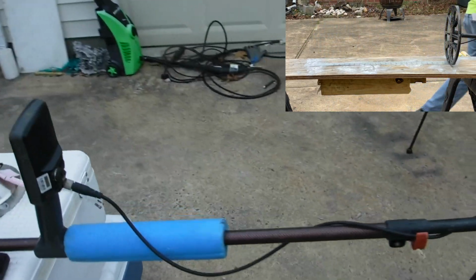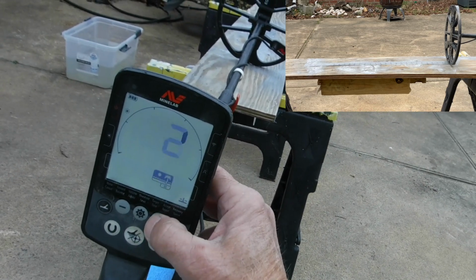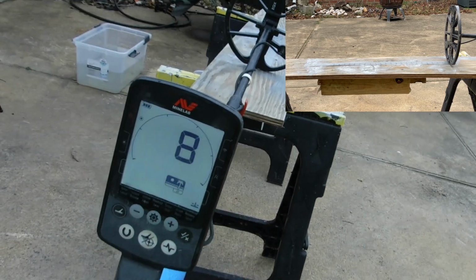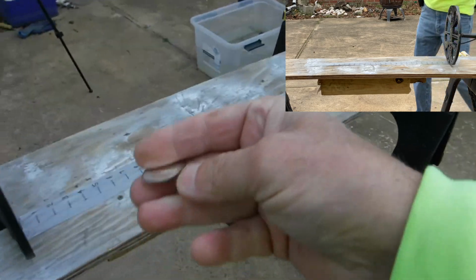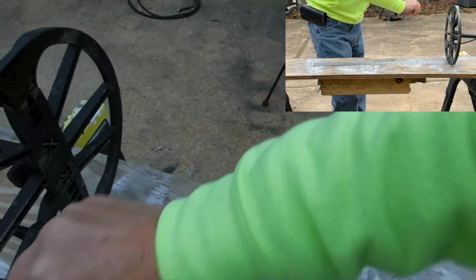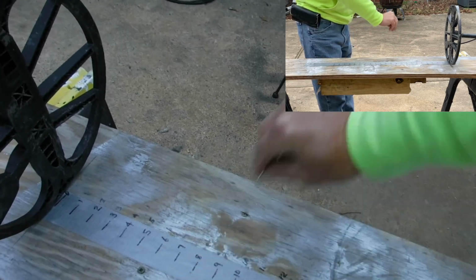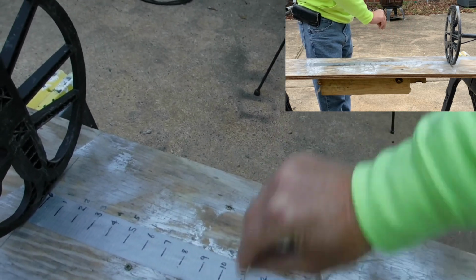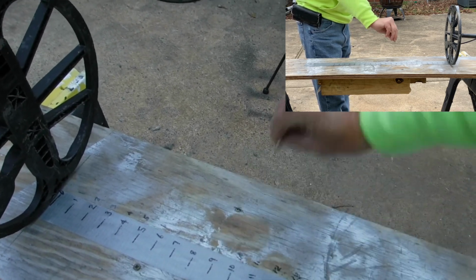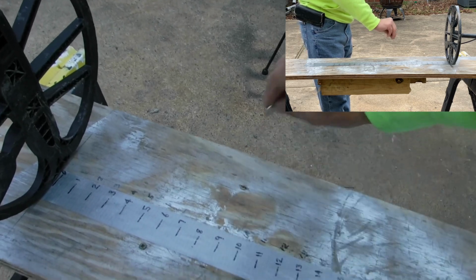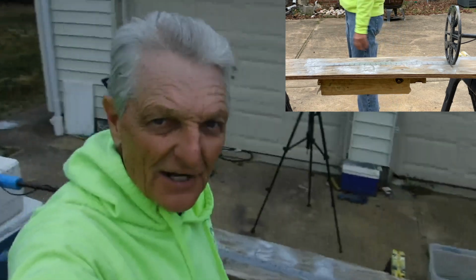All right, so now let's change the recovery speed to the highest. 8. That's the highest it goes, okay? It went 15 inches before, so how deep is it going to go now? 6, 7, 8, 10. 10 is as low as it'll go and still get a beep. 10. So, yes, it does affect the depth.